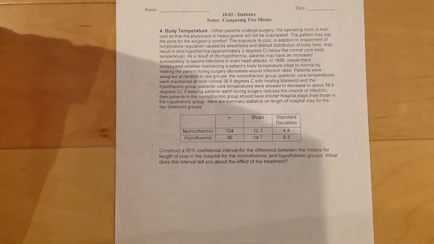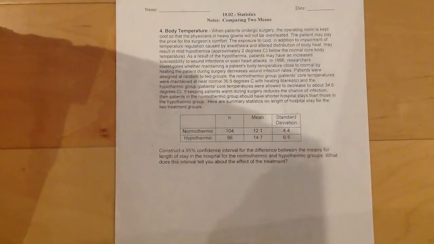All right, so we've just got one last problem here just to give you one more example of doing a confidence interval. So again, there's a big long description up here about the experiment and what we're testing. But basically, we have two groups. We have a normothermic group and we have a hypothermic group.